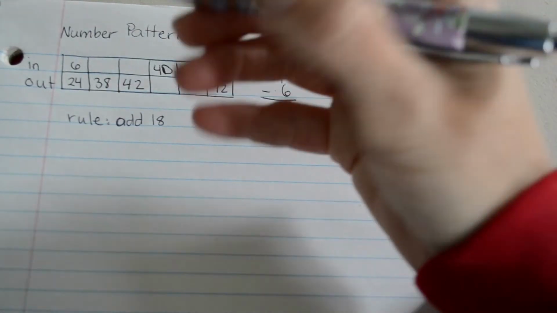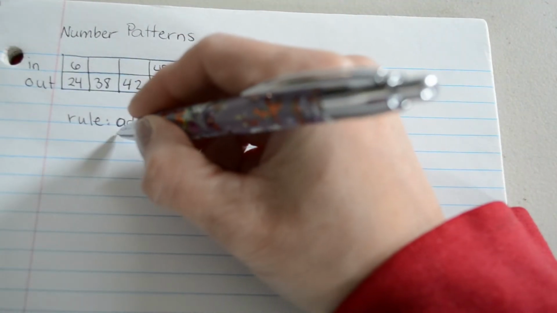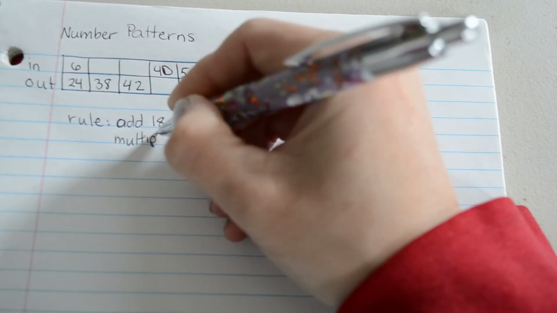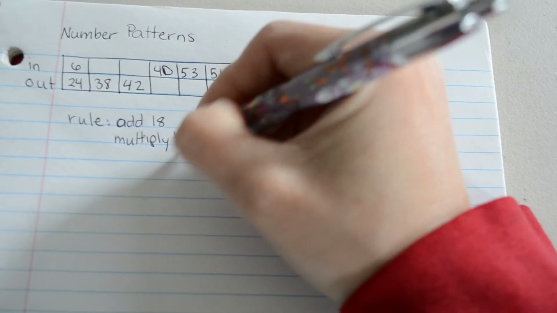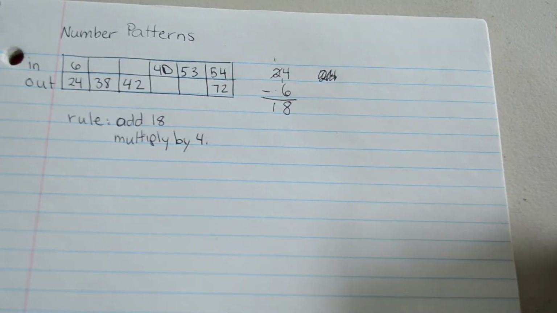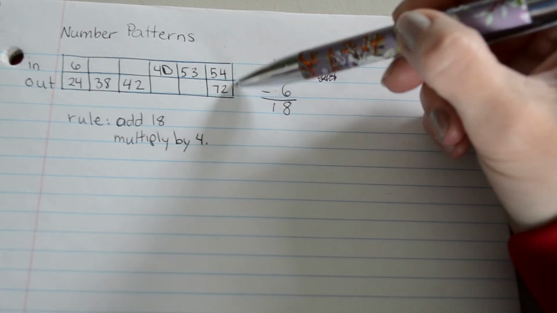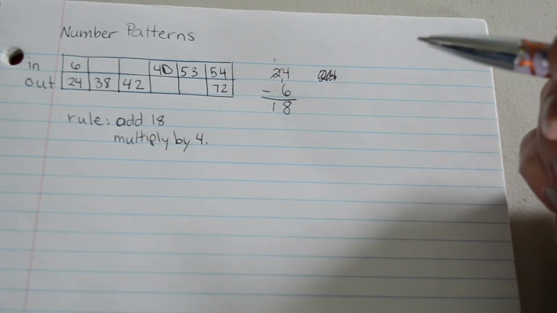So that could also be a pattern rule. It could be multiply by 4. So now I have to check to see which of my two possible rules is correct for this box down at the end.